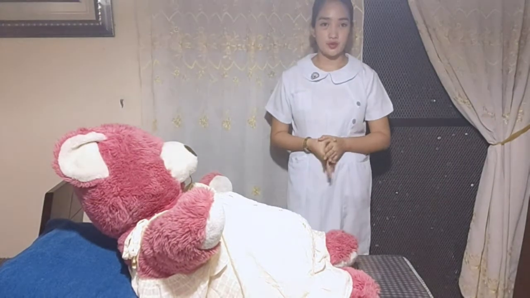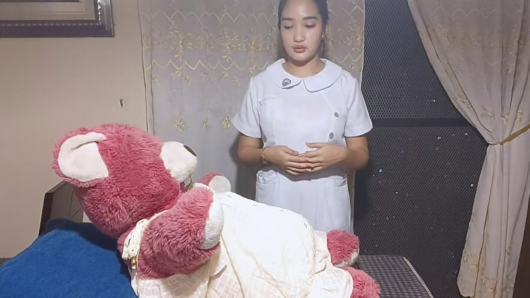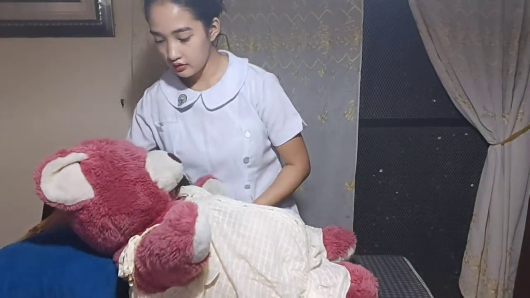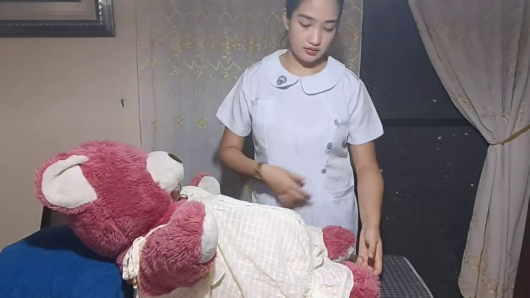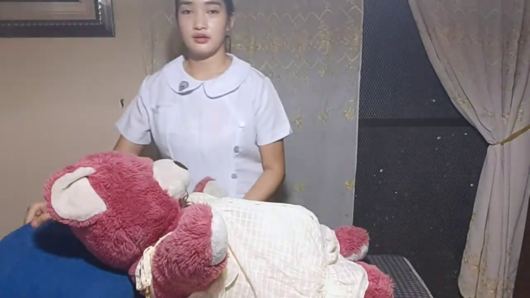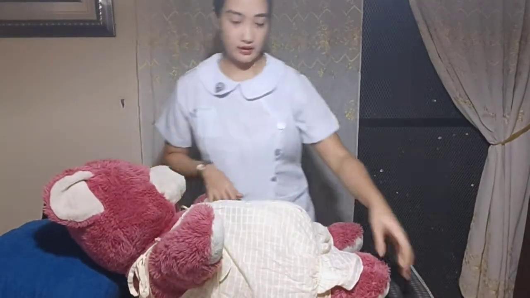We will now proceed to implementation. We will position the client in dorsal recumbent, in which the patient lies on her back with the lower extremities moderately flexed.